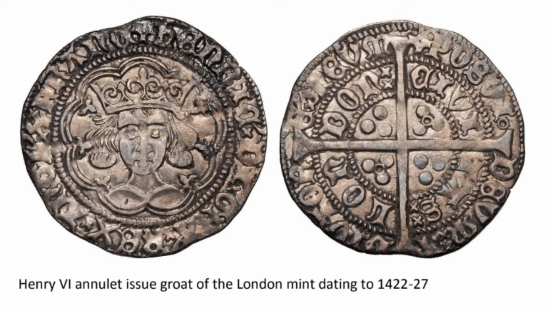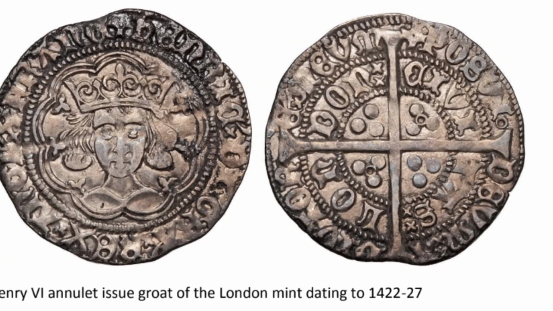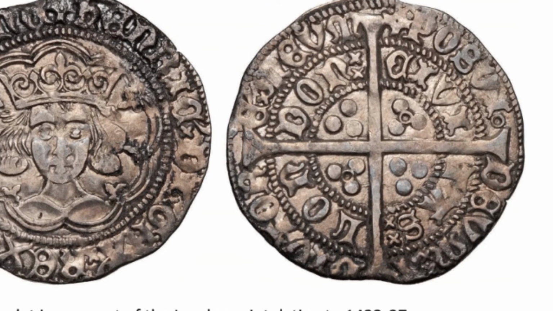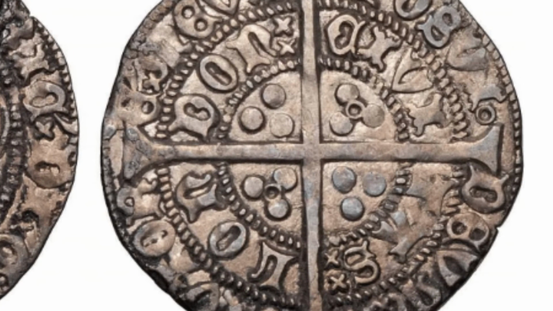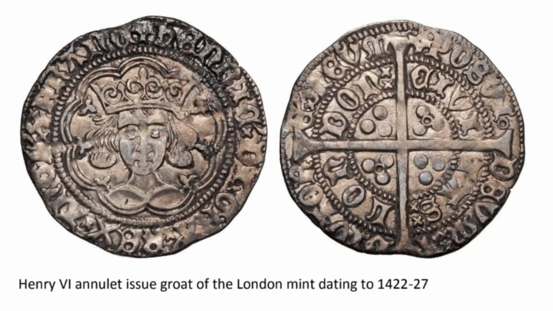Now on the reverse you can see there's a legend within a legend, and within the inner legend there are 4 quadrants with the pips, and in 2 opposing quadrants you've got a little circle in the middle of the 3 pellets, and that is what's indicating that it's an annulet issue. And sometimes you'll find coins with them under the hairline on the bust side as well.